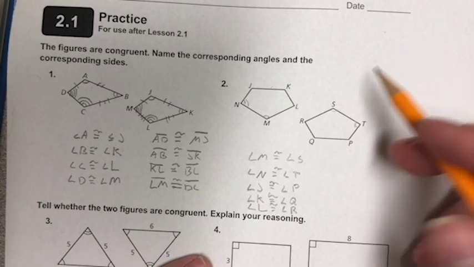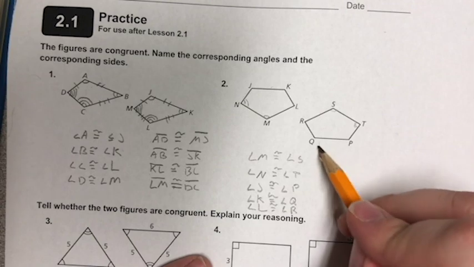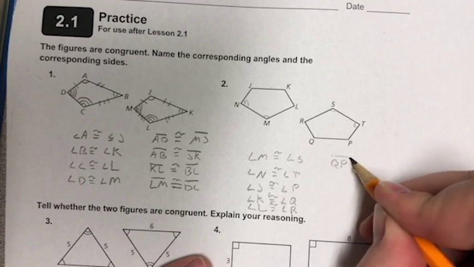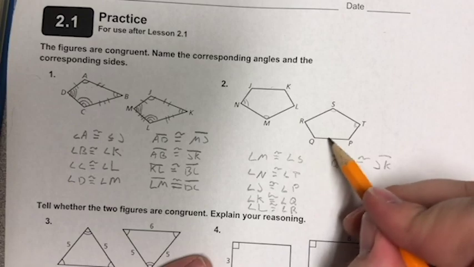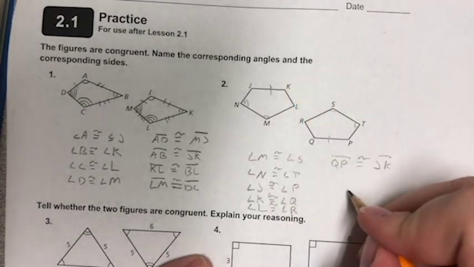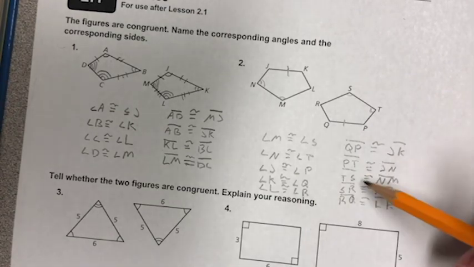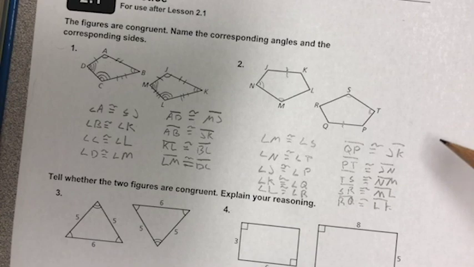Now, let's go ahead and start finding the congruent sides, those corresponding sides. And to start you off, I am going to do the easy one, and I know that QP is going to be congruent with JK. So why don't you finish the rest of these out? What you should have gotten was side PT is congruent to side JM. Side TS is congruent to MM. SR is congruent to ML. RQ is congruent to LK.